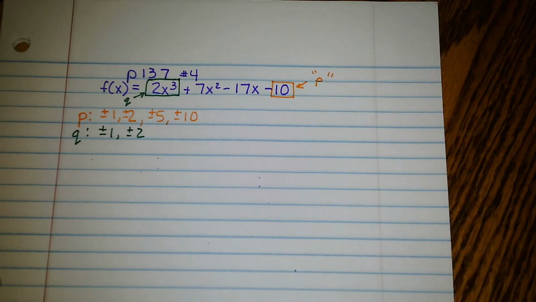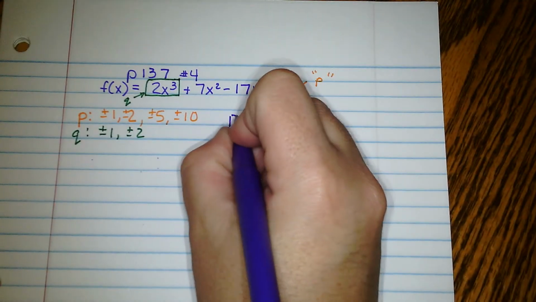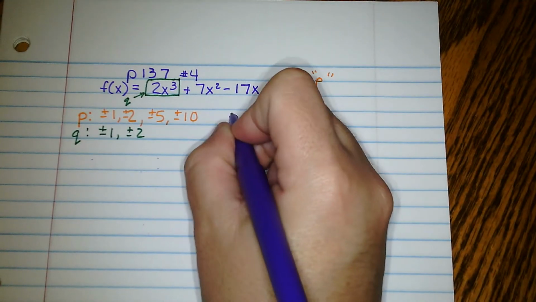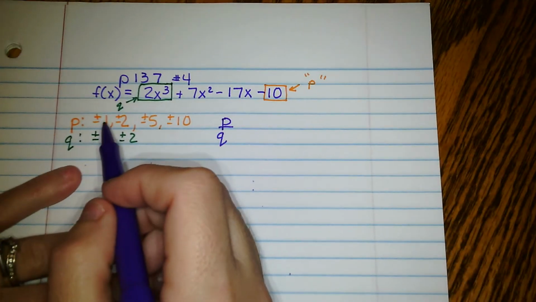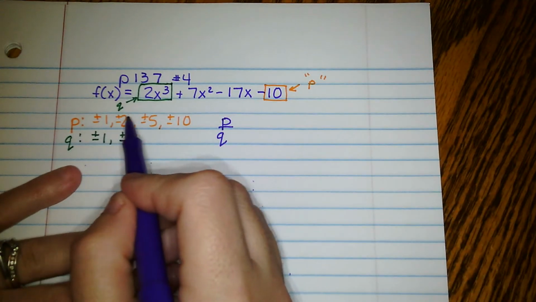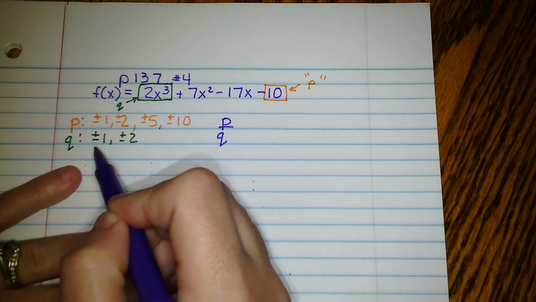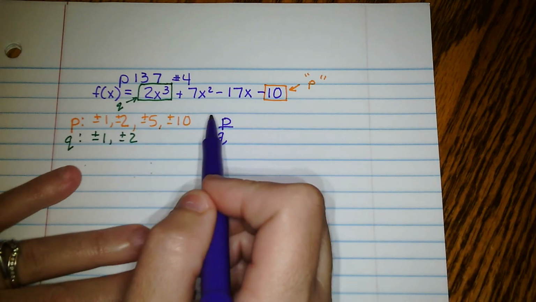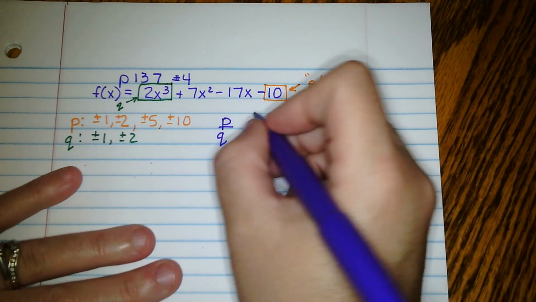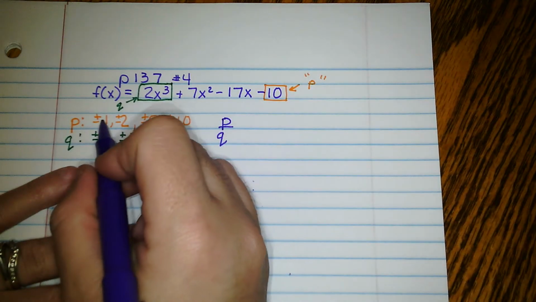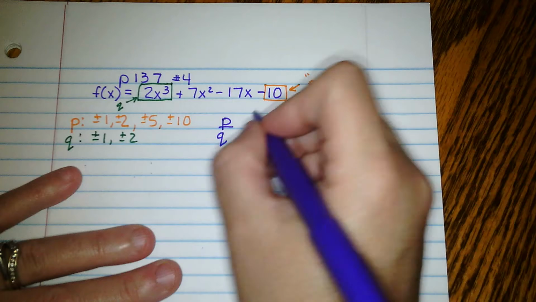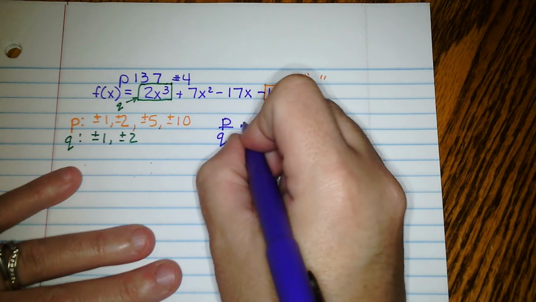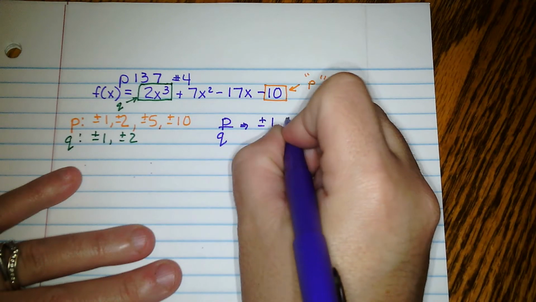Now what we're going to do is rational roots theorem by taking our ratio of P over Q and writing all of the possibilities down. So the first thing we're going to do is take all of these and divide by 1. And when we do that, we're going to get all of these again. So when we take our plus or minus 1 and plus or minus 2, plus or minus 5, and plus or minus 10 and divide by 1, we're going to get the same thing back.